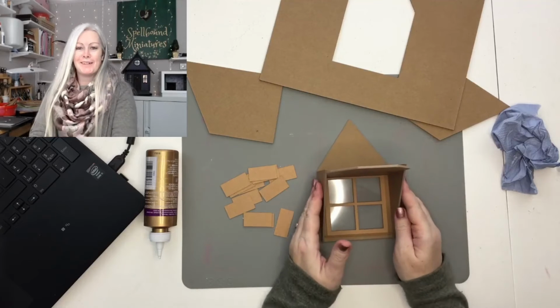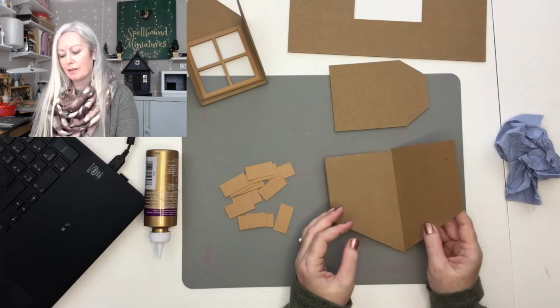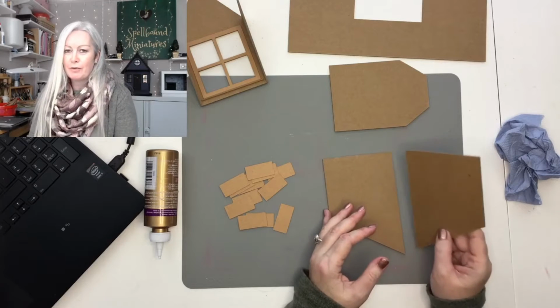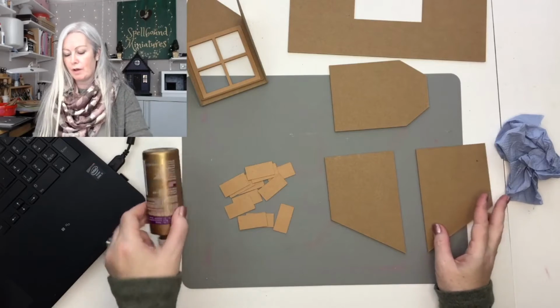And then we leave that to dry. Okay, the next part of the roof section is quite nifty. There's two ways of doing it. I like to do it this way, so I'll show you the way that I like to do it first.